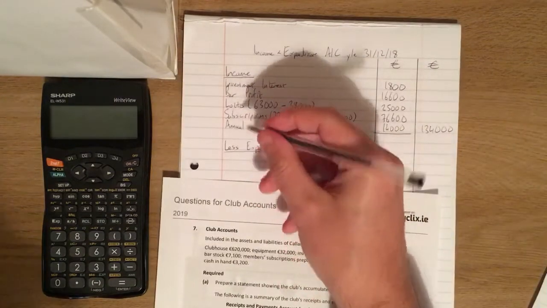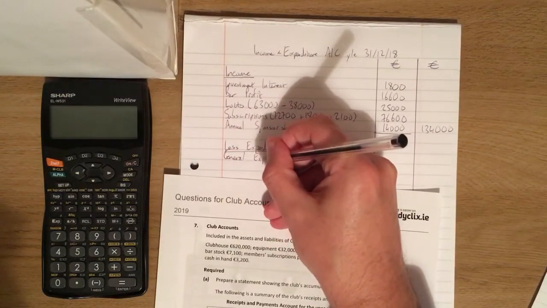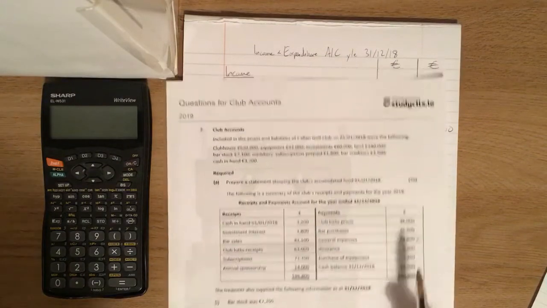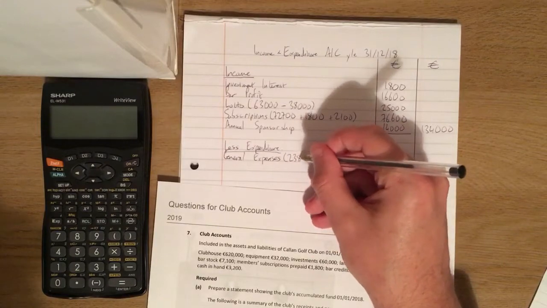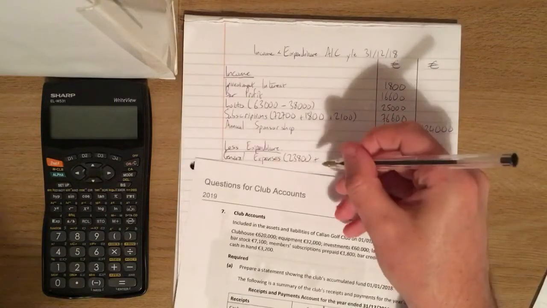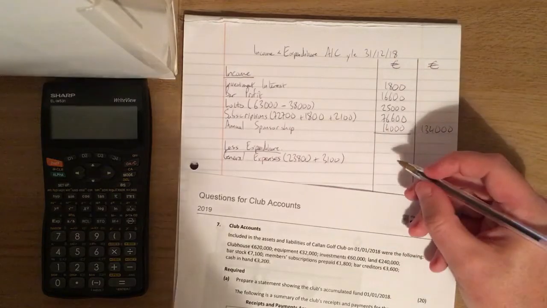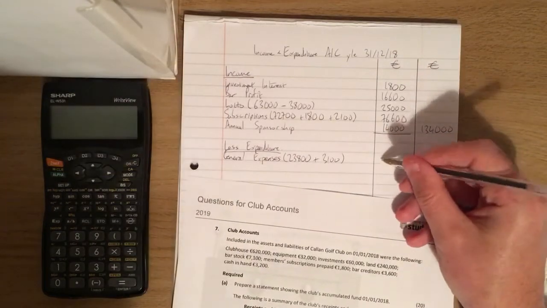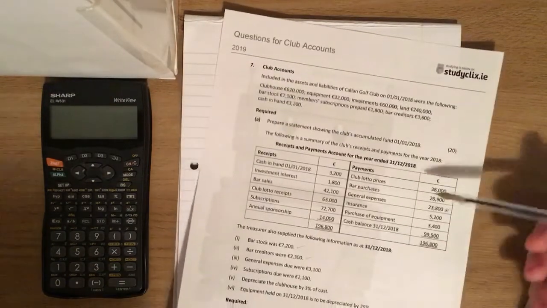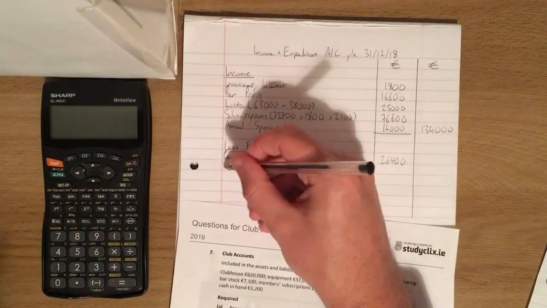So my expenditure for general expenses is going to be the 23,800 from the payments plus the 3,100 due at the end of the year for 2018, but not included in this number. So when you add those two together, you get 26,900. Next up, insurance, 5,200. Nothing to adjust there, so just straight in.